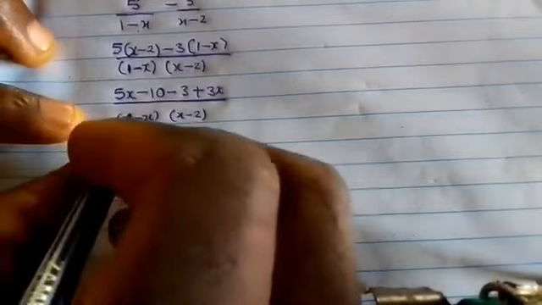So this one is going to be 5x plus 3x minus 10 minus 3 all over the denominators, which is 1 minus x, and also here x minus 2, like this.